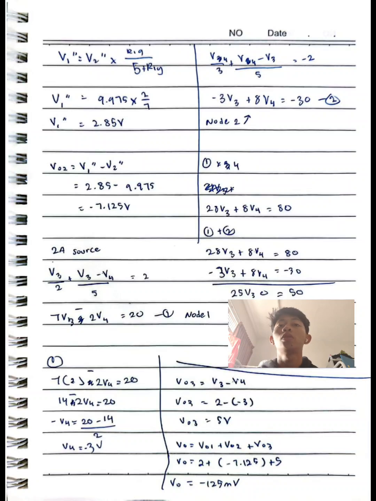And finally, looking at the 2 ampere current source alone, we set up our node equations for node 1 and node 2, solving the simultaneous equations gives us V3 equal to 2 volt and V4 equal to negative 3 volt, making VO3 equal to 5 volt. Summing all three values up, 2 volt minus 7.125 volt plus 5 volt, we get our final voltage. Final total voltage is V0 equal to minus 125 millivolt.